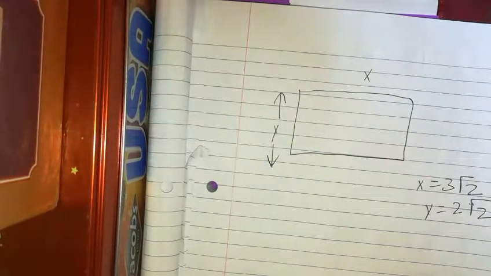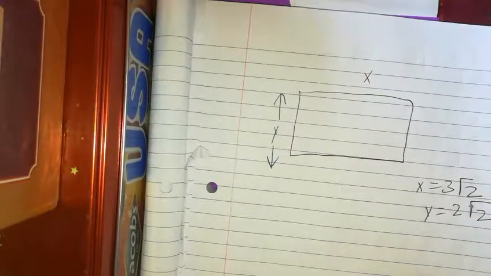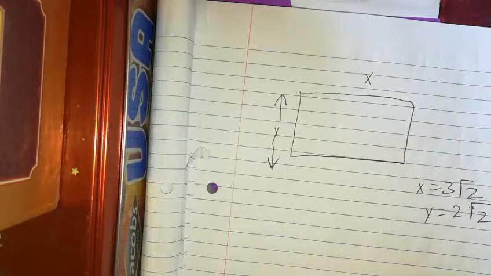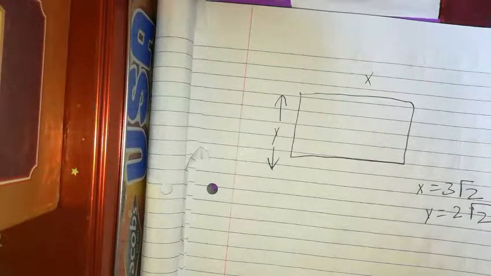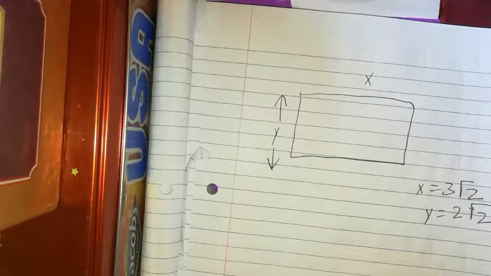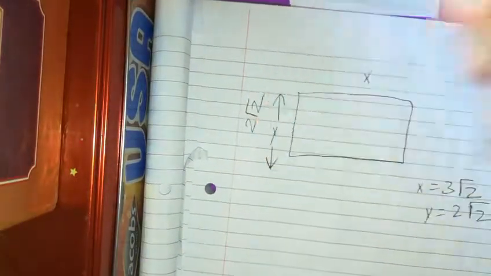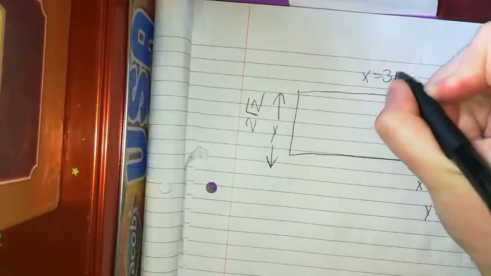It says a rectangle with sides of length x and y is drawn using the values of x and y from the parts above. So they're using the same values that we got. Write the perimeter of this rectangle in the form a root 2. So y is 2 root 2, x is 3 root 2.